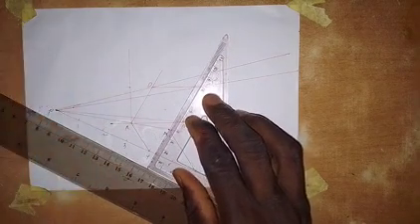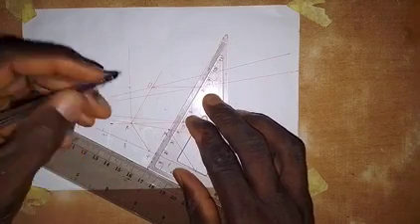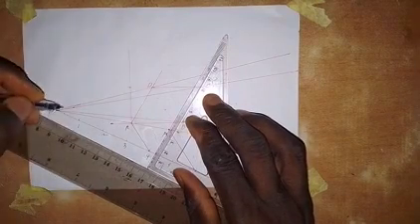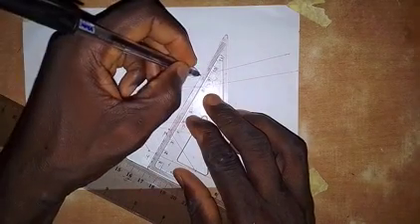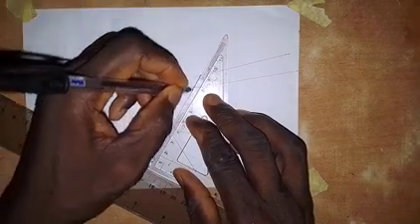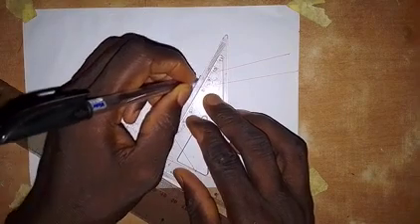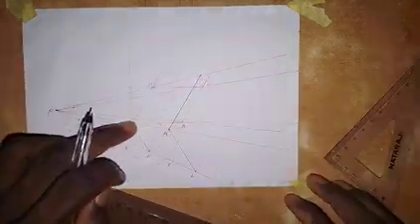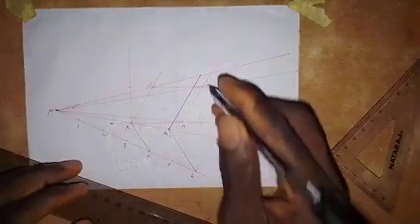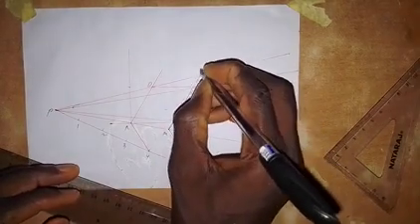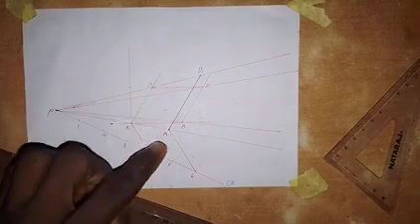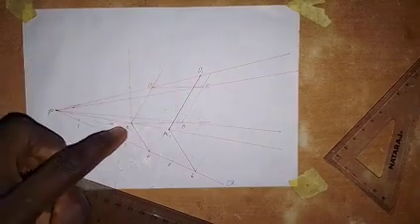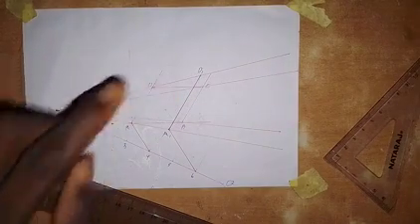Then it touches the line that comes out from P, passing through point D. It touches at this point. So I will draw a line like this. So this line A1D1 is parallel to line AD here. So we have gotten that.